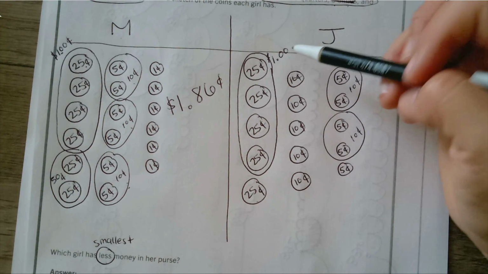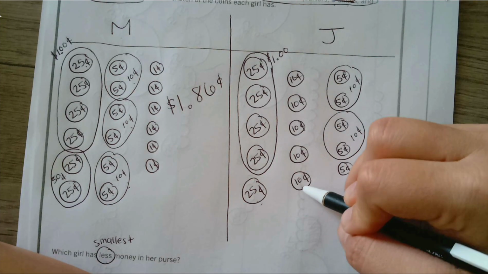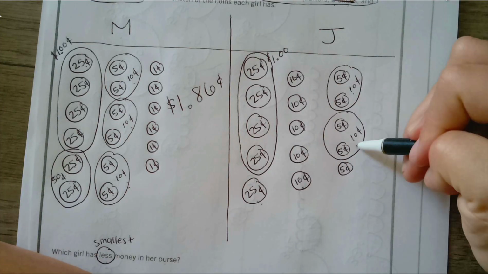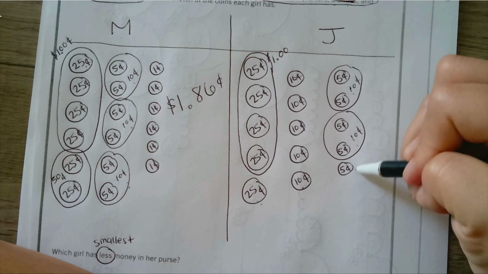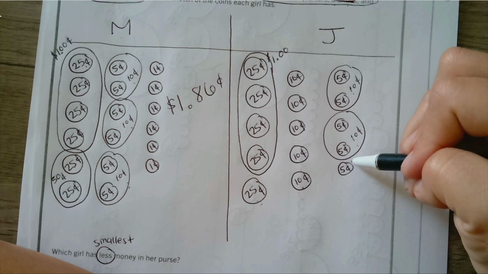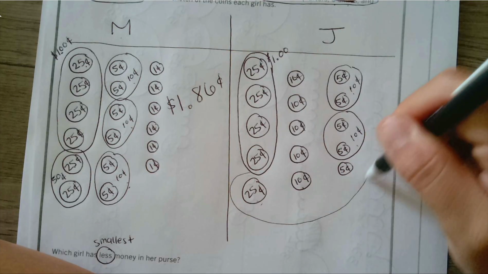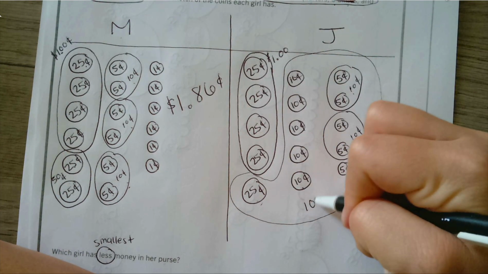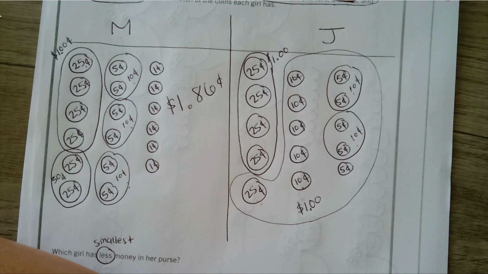Okay, well, let's do it. I got $1.25 plus 10 more, that would be 35, 45, 55, 65, 75, 85, 95, plus 5, that would be 100. Oh, so all of this is also 100 cents, which is the same as $1.